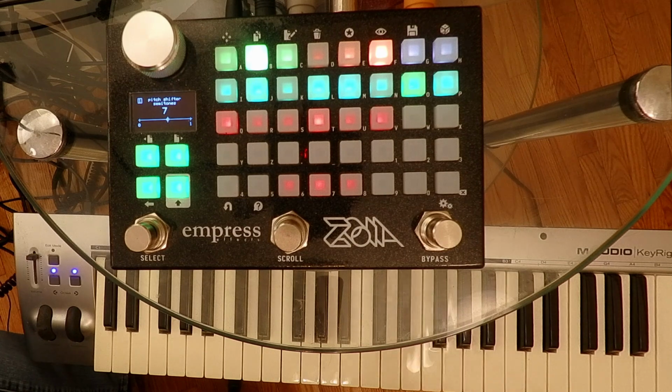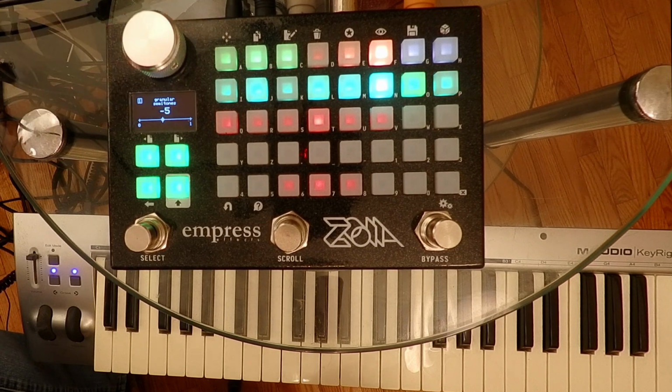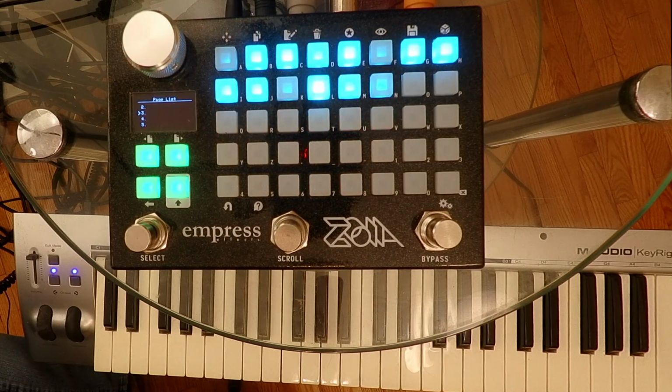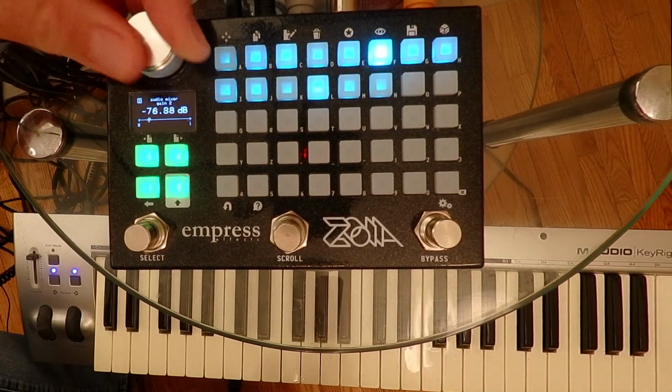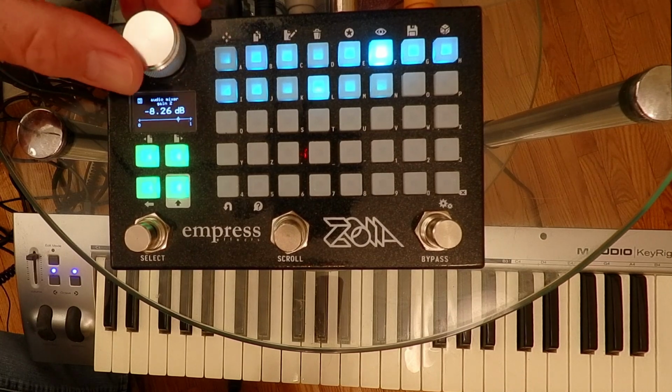Let's also transpose the granular pitch. Let's bring that down. So now they're in an octave unison with each other. And let's bring the dry loop signal back in. There we go.